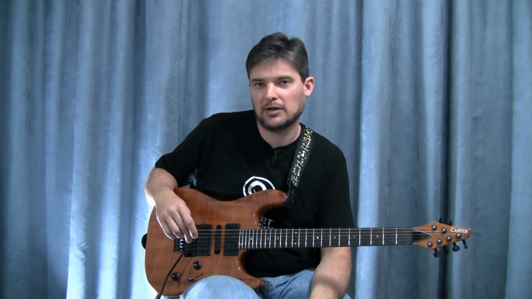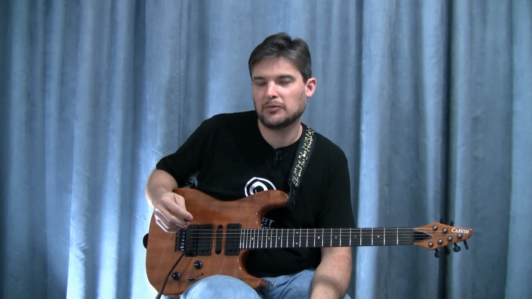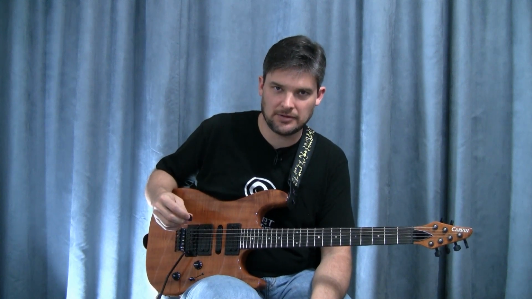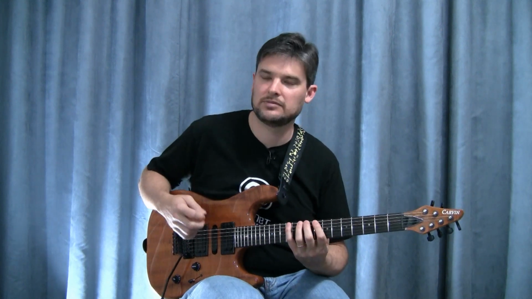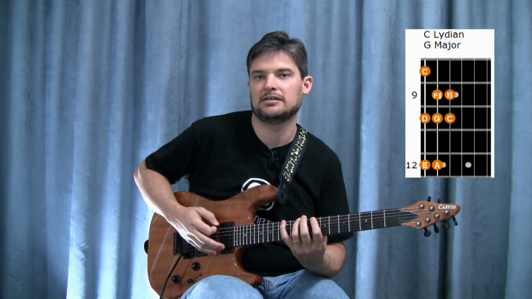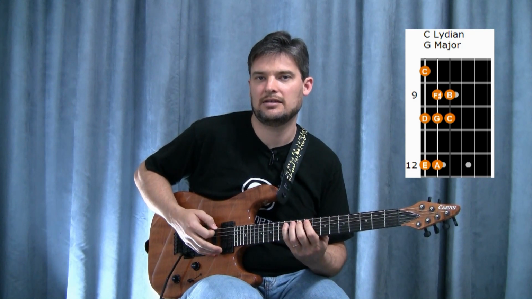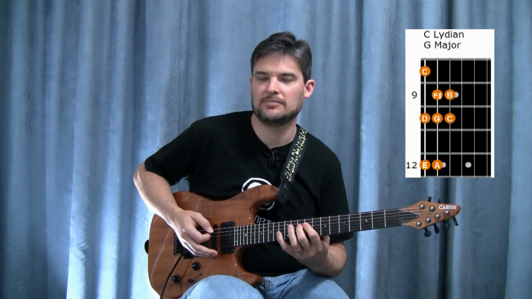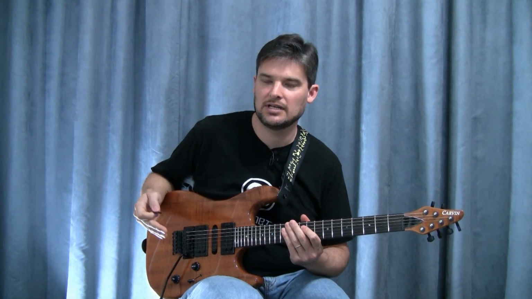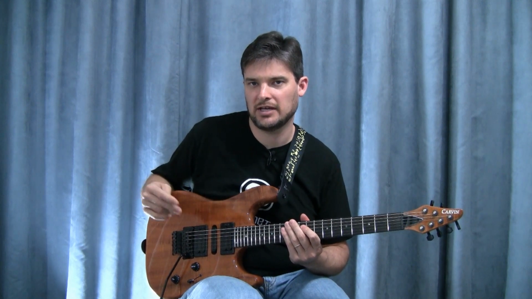Now I'd like to cover what I refer to as Lydian Triads. Okay, the Lydian Triads come from the Lydian mode, which is the fourth mode of the major scale. Okay, the C Lydian mode would be like this: C, D, E, F sharp, G, A, B, C. So the difference between the C major or C Ionian mode and the C Lydian mode is the fourth. The fourth is raised from F to F sharp.